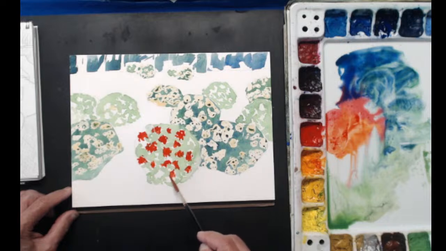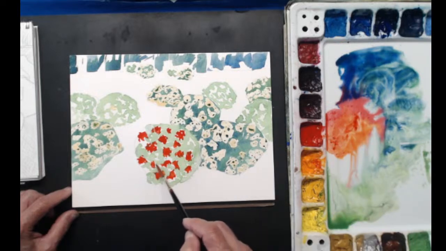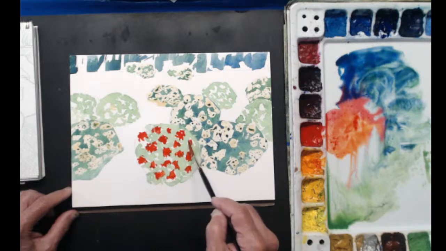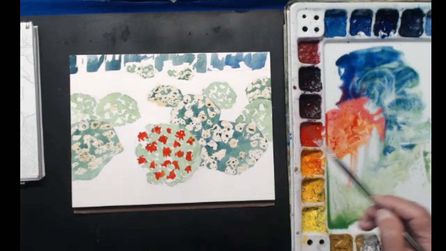So there's lots of reasons for having a good brand of watercolor that you can use in the palette, and you don't waste paint. It dries in the palette, but you can also reliquefy it. That's an advantage. And you can also lift it with water later on.